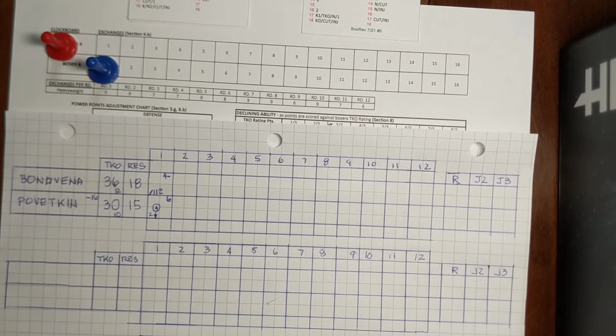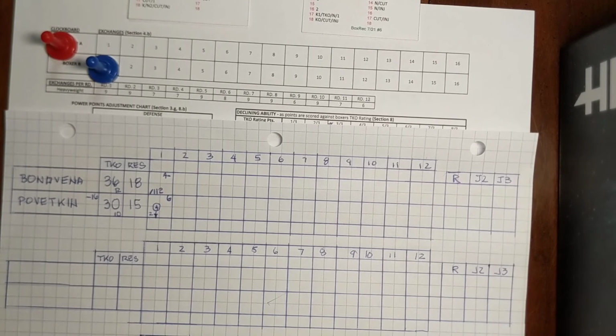And because this N2 is for the same round only, if Povetkin got a knockdown roll again, he'd have to roll against the defense again. This only is in effect for that same round.